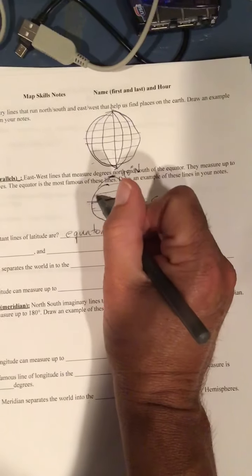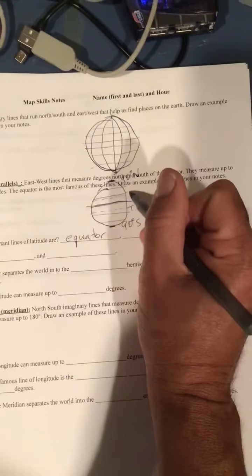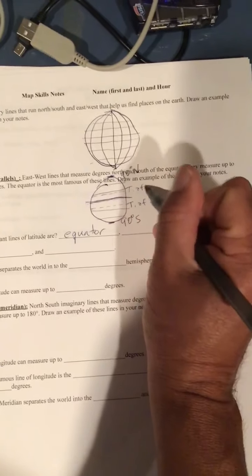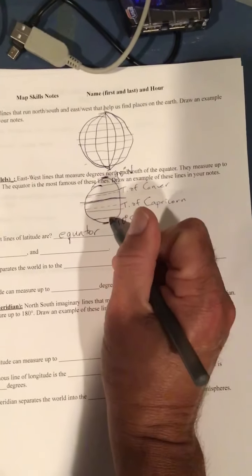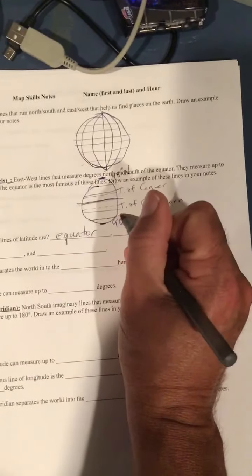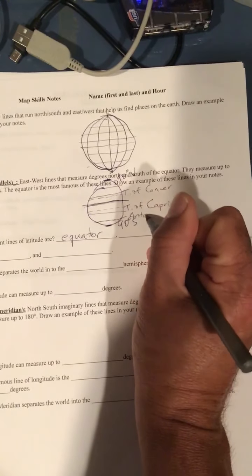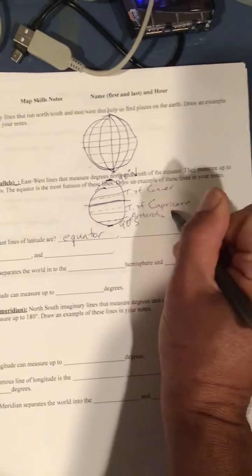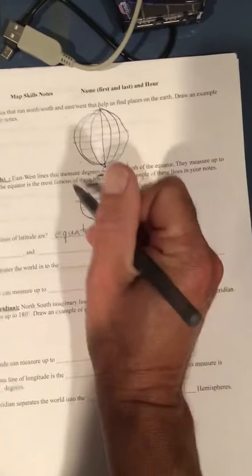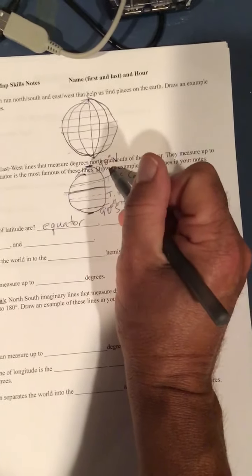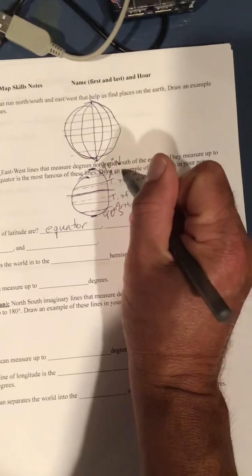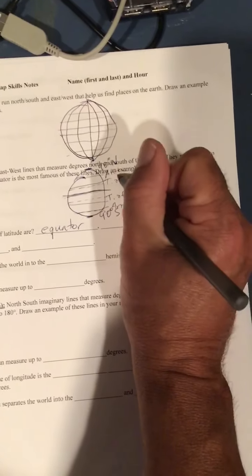There'd be another one up here called the Tropic of Cancer. Way far south down here, you'd have the Antarctic Circle. And way far north up here at 66.5 degrees north, you'd have the, sorry guys, I'm writing right on those words, Arctic Circle, sorry.